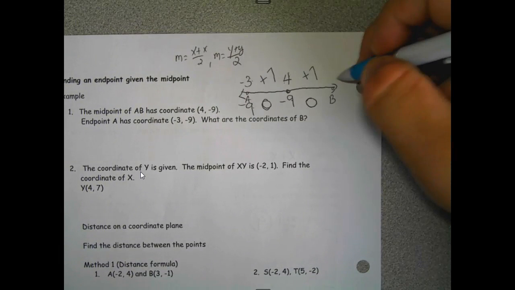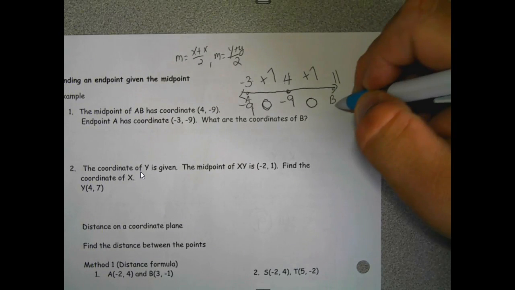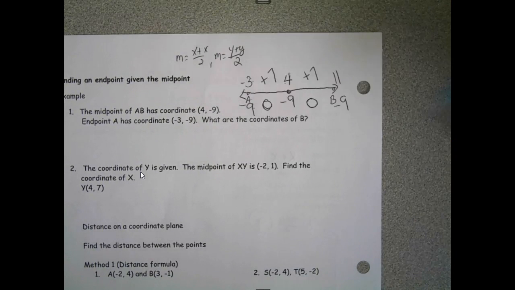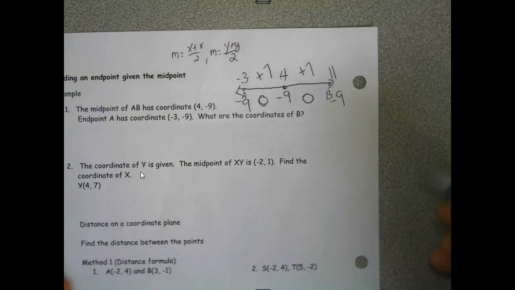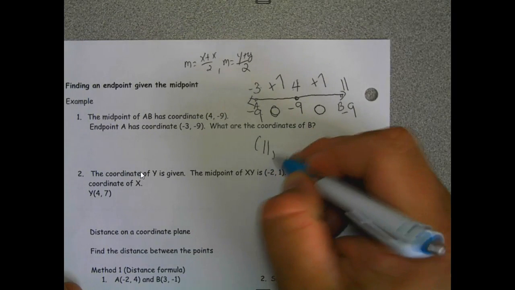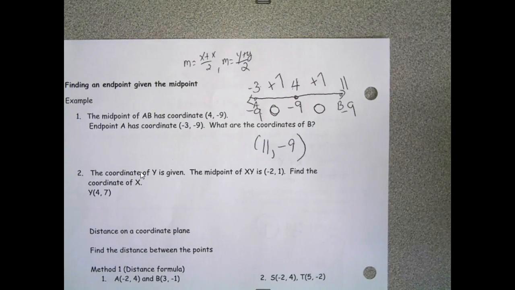So that when I add 7, I get 11 and -9 when I add 0. And so the coordinates of B is 11, -9. Okay?